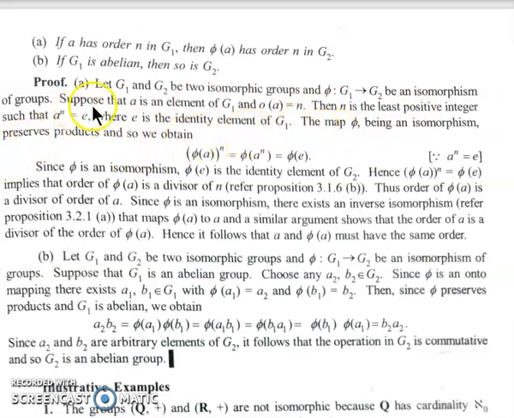Okay, then taking phi on both sides, so phi of A raised n is equal to phi of e, but phi of A raised n is equal to phi of A the whole raised n.